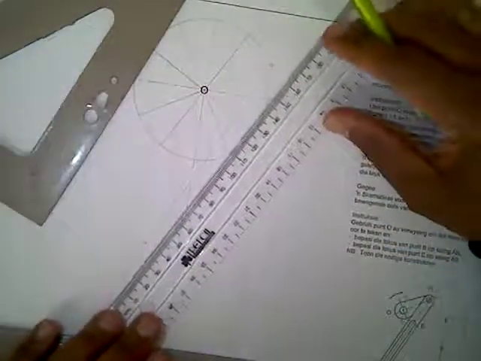But what is the length of that? The total length is 160 millimeters. I will measure 160.